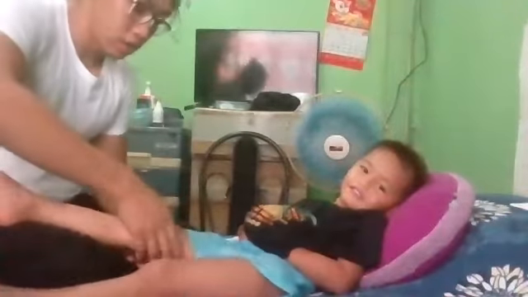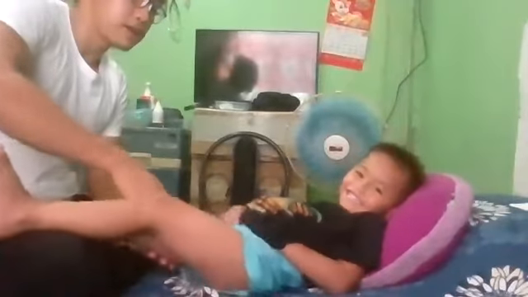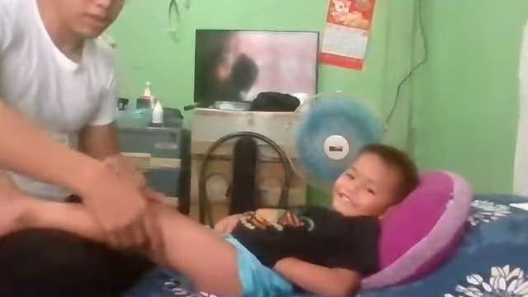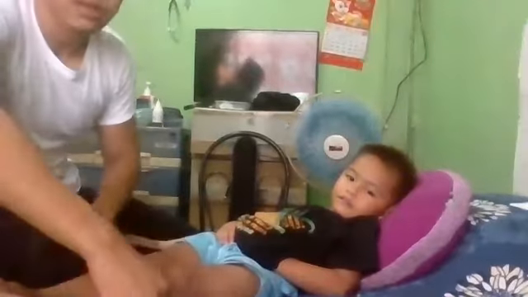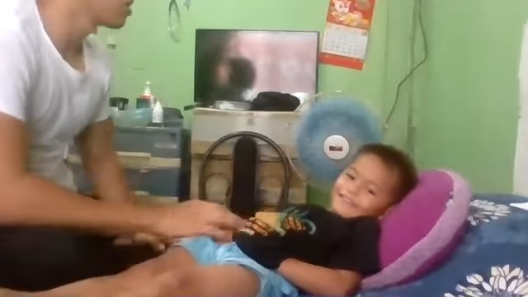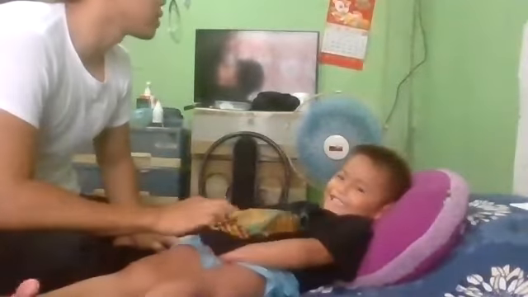Your quadriceps muscle. And your calves muscle po. So, normal findings lang po, sir. No tremors po.